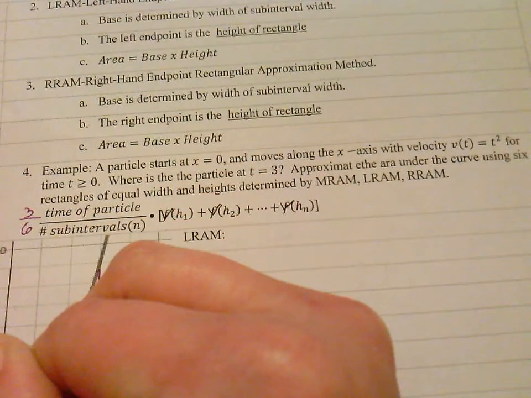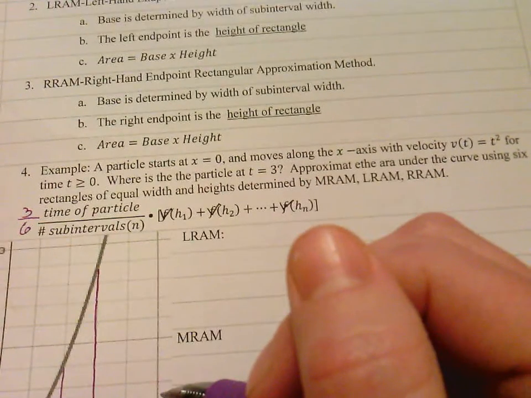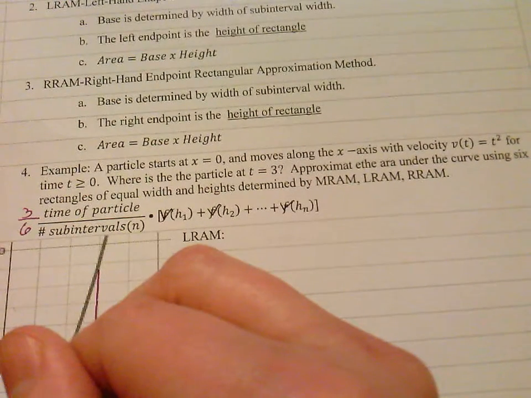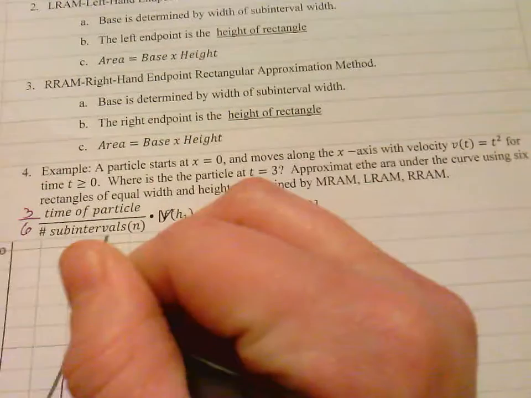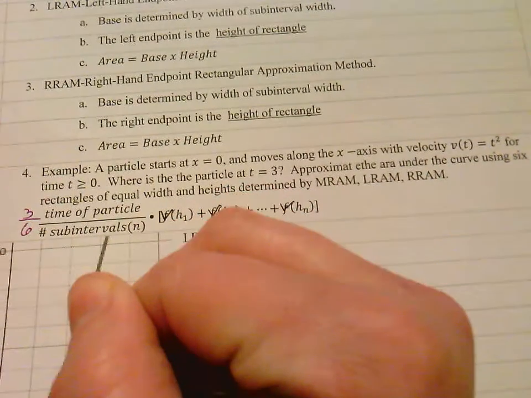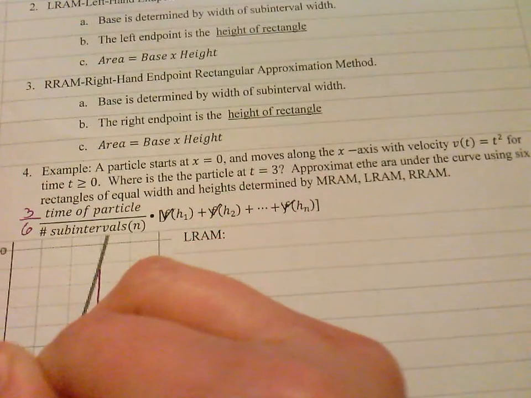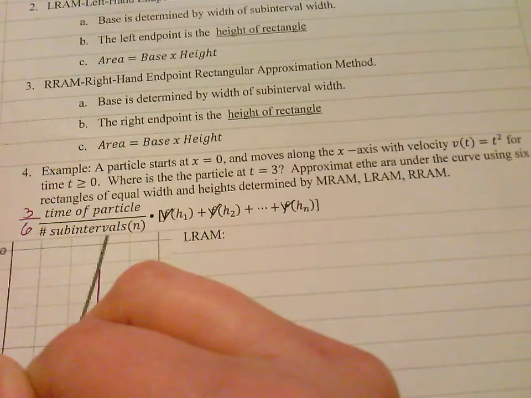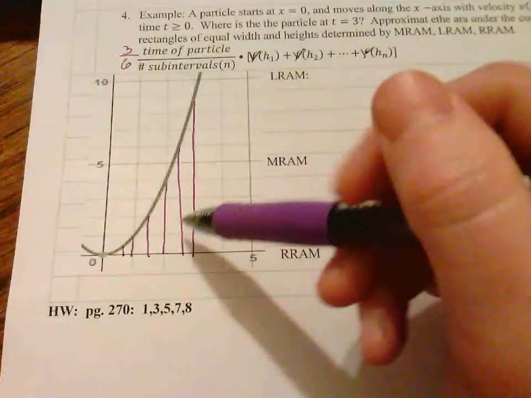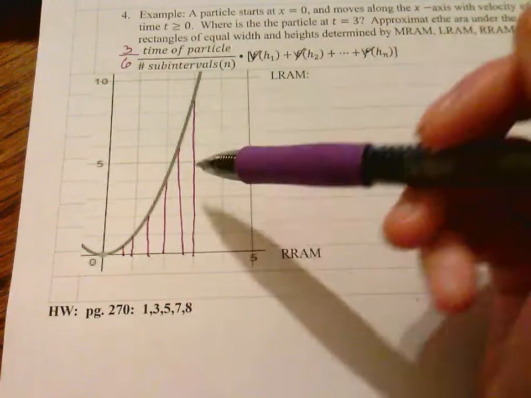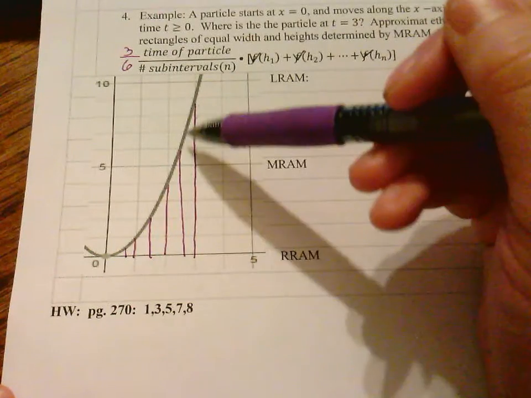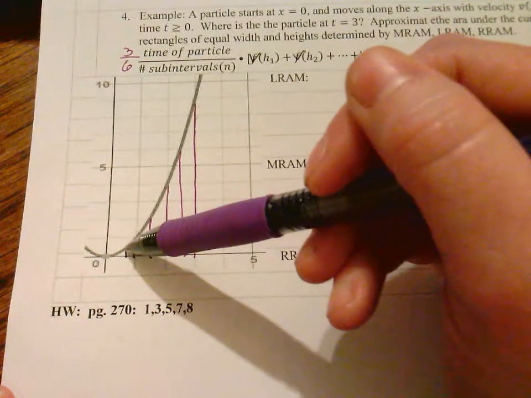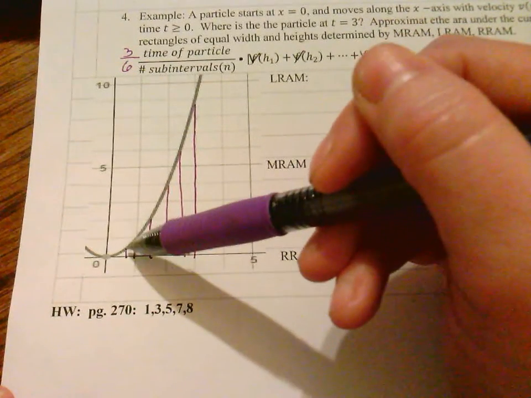And then you're going to want to make some in between, because you need 6 of them. Okay, so you got 1, 2, 3, 4. Oh, I forgot this one. There you go. So you got your 6 subintervals here. So I just traced a line down here, here, and here, and then put lines in between them. So you got 1, 2, 3, 4, 5, 6 rectangles.